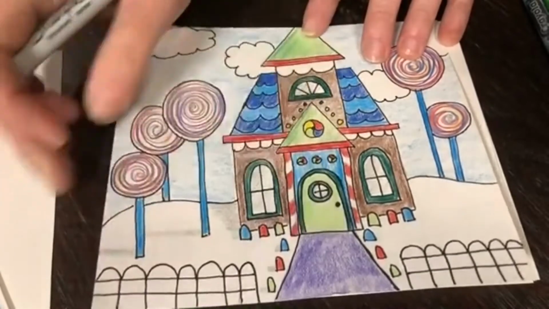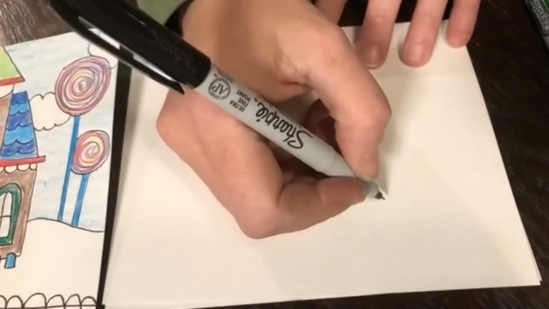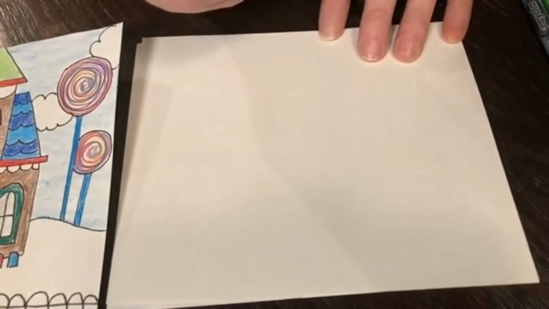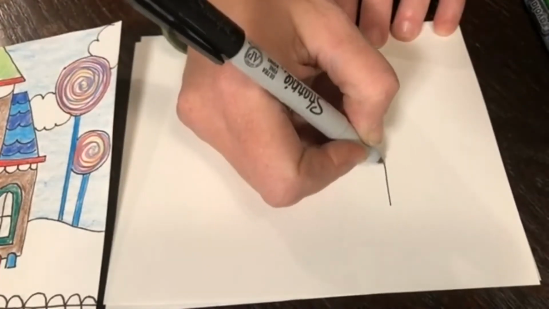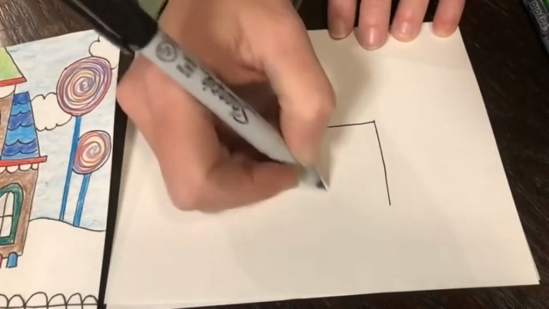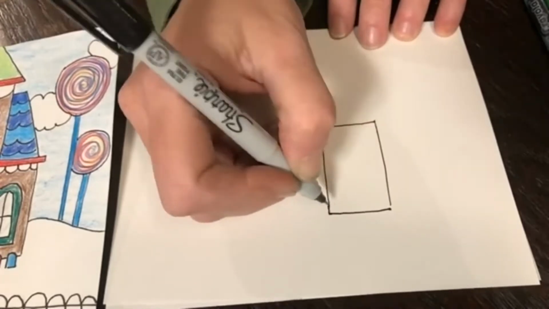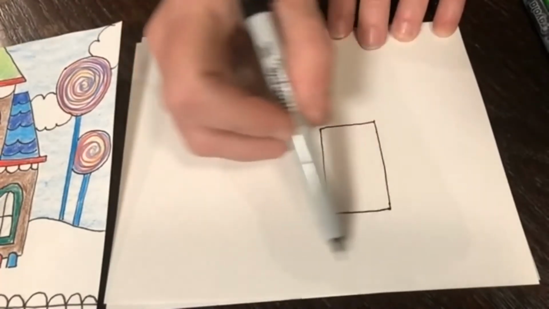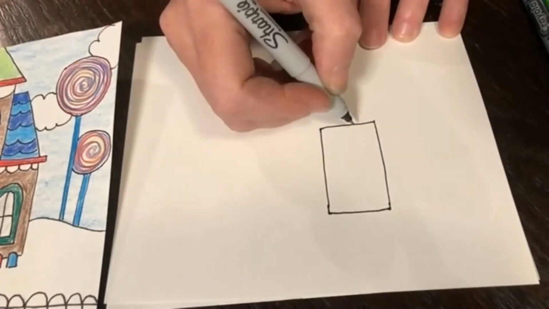Now all of you are working with different size paper. All I can say is don't make it too small that you can't add any details, and don't make it so huge that it would take you a long time for coloring this in, okay? I'm going to make a rectangle first. Now notice I did not put my rectangle right at the bottom of my paper because we want to make sure we have a foreground. Okay, we're working on the house, which is going to be in the middle ground.